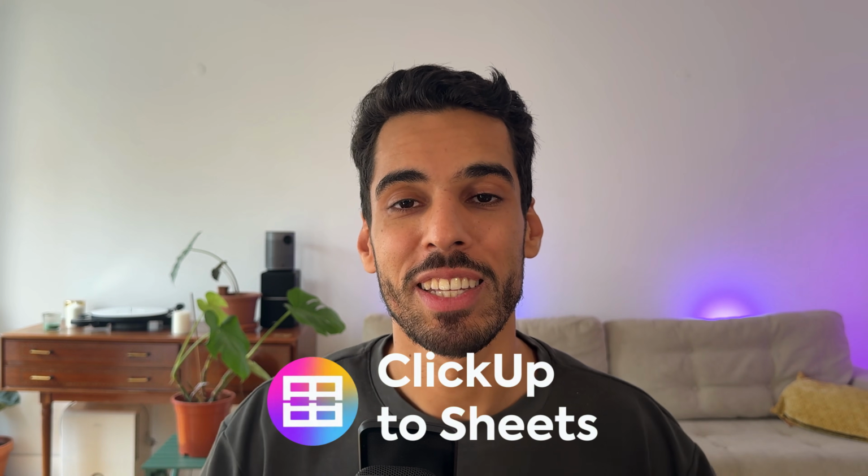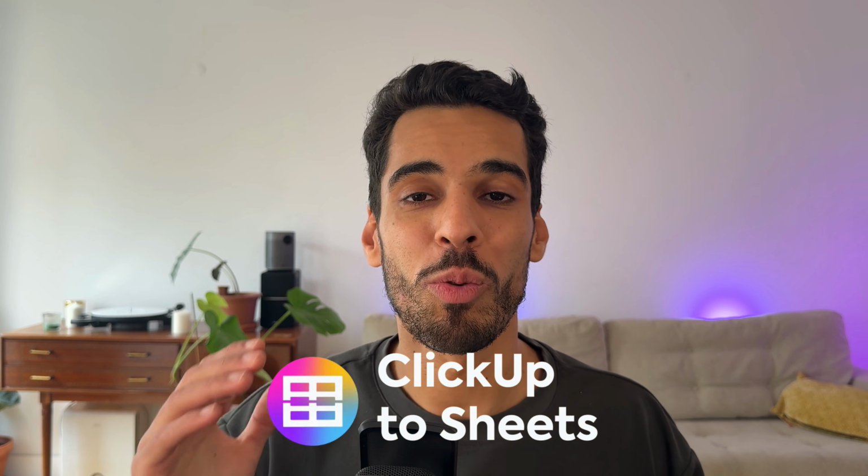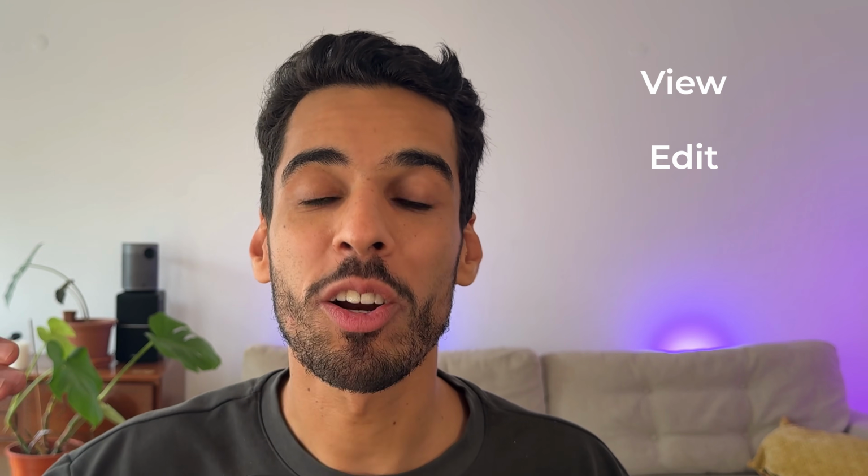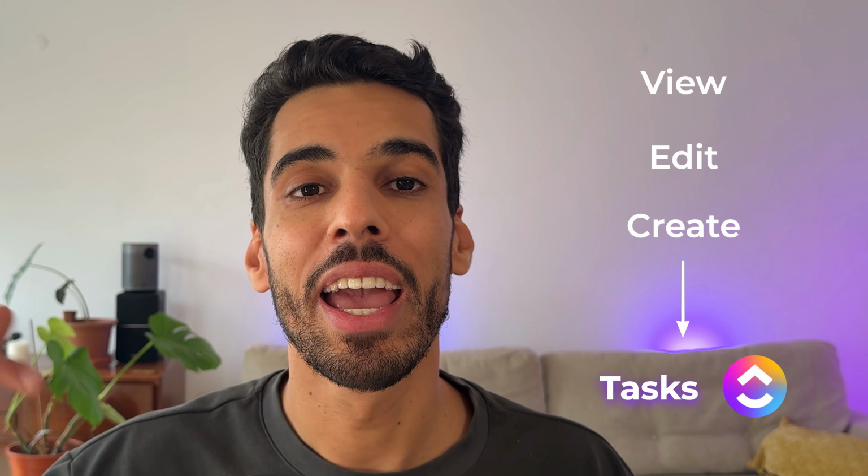Now, let me conclude with my fifth and favorite ClickUp integration. Obviously, it's going to be one that I built, and it's called ClickUp to Sheets. ClickUp to Sheets is a Google Workspace add-on that lets you integrate your ClickUp tasks with Google Sheets and give any stakeholders a spreadsheet-like simple interface to view, edit, and create your tasks in ClickUp.